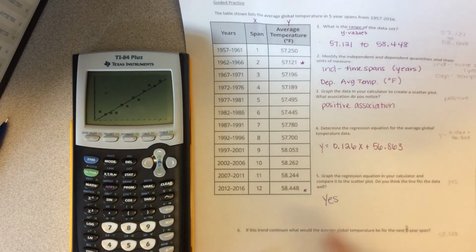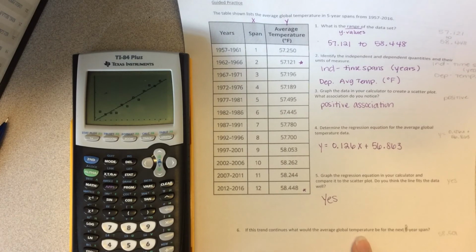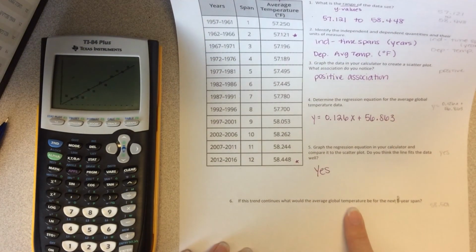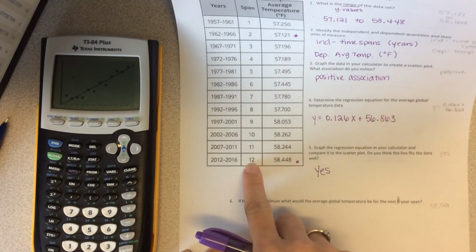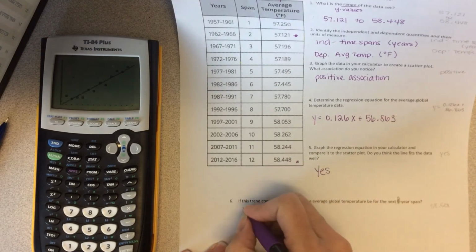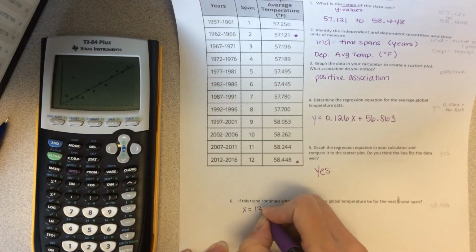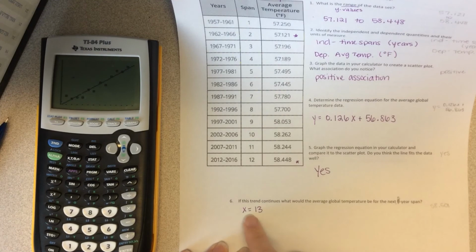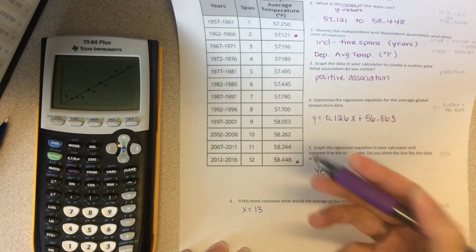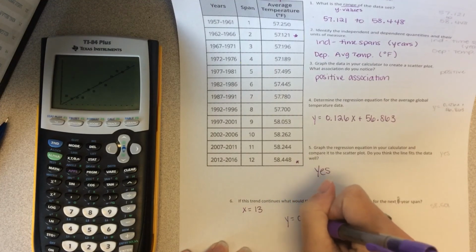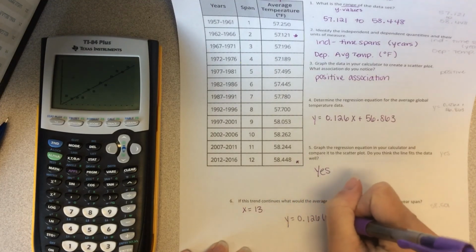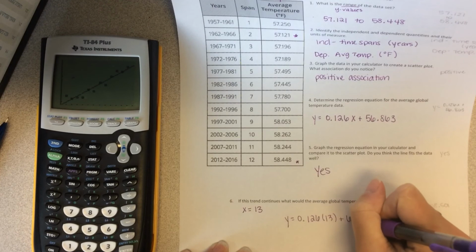And then the last thing, if the trend continues, what would the average global temperature be for the next 5-year span. So we made it all the way up to span number 12. So for this one, I want to know what span number 13 is going to be. So we're going to substitute 13 in for x to this regression equation. So I'm just going to write it out so that you can see what it is that we're going to enter into our calculator.